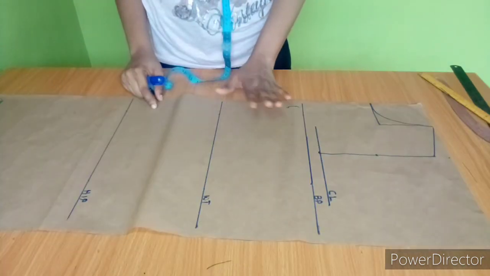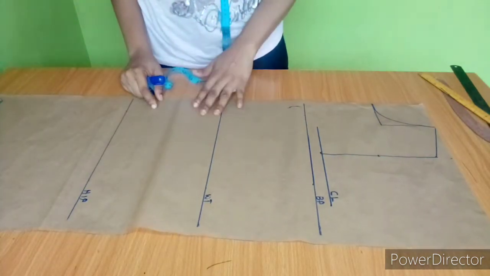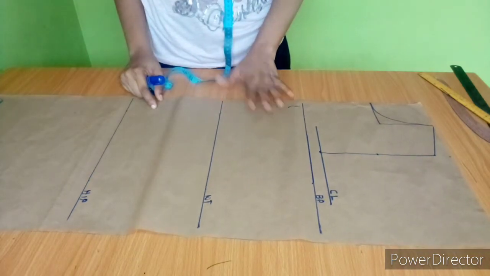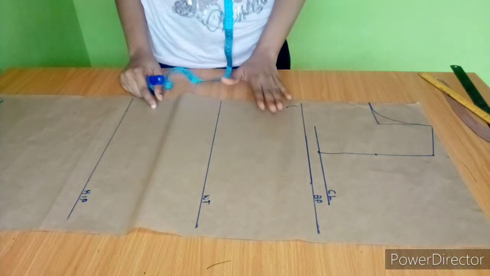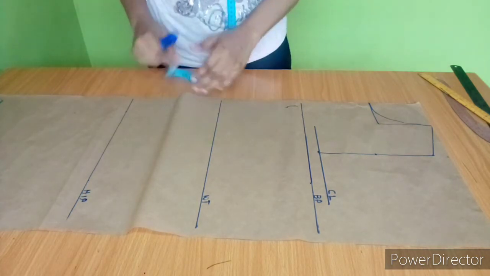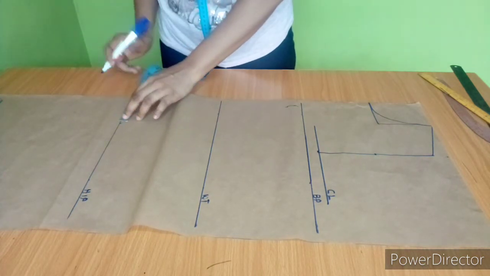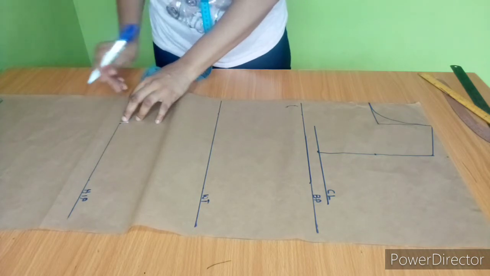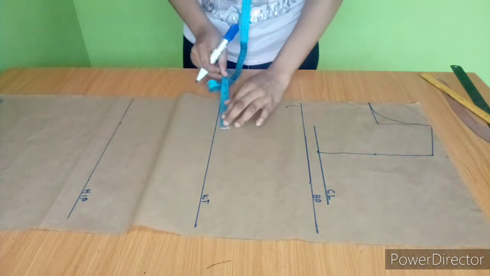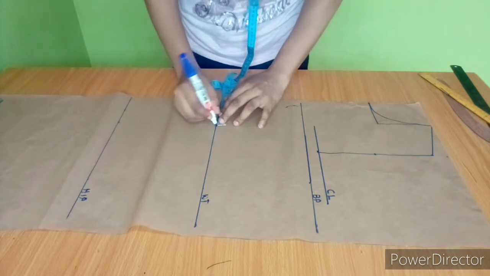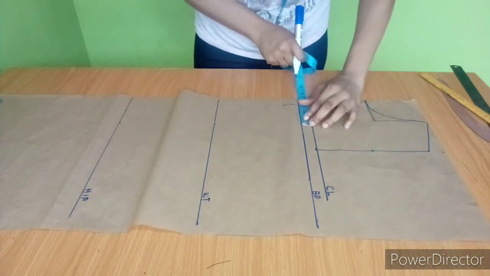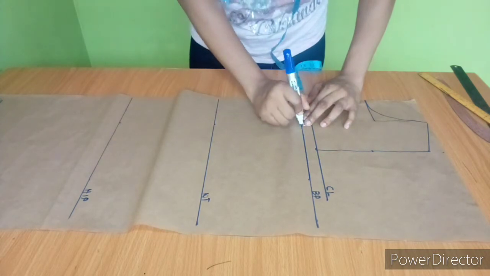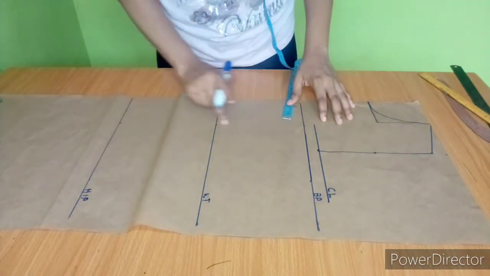Next, I'm going to input the bust point measurement, otherwise known as the nipple to nipple measurement, divided by 2. So mine is 7 inches divided by 2, 3.5 inches plus a half inch allowance. The hip here, I'll mark 4 inches. At the waist, I'll mark 4 inches also, and on the bust point I'll also mark 4 inches, and I'll connect with a line.